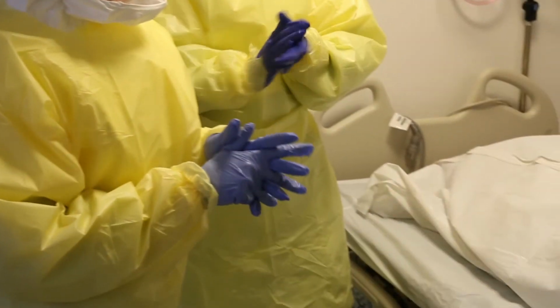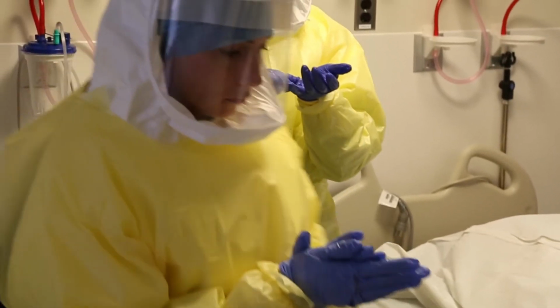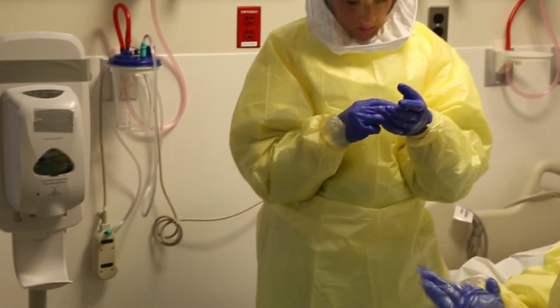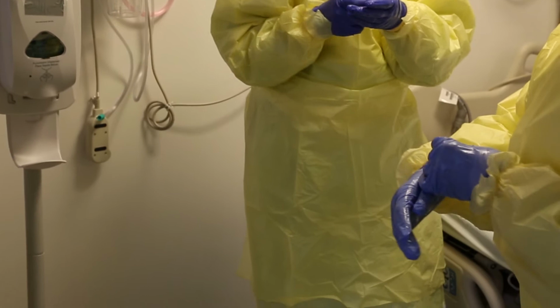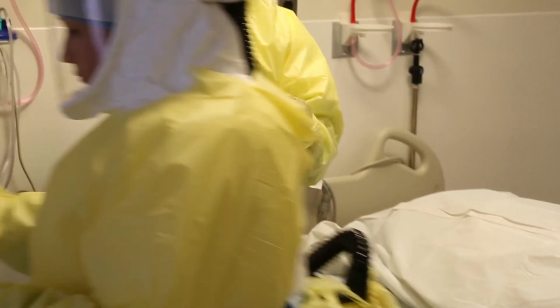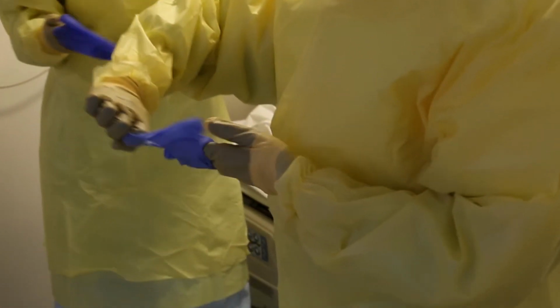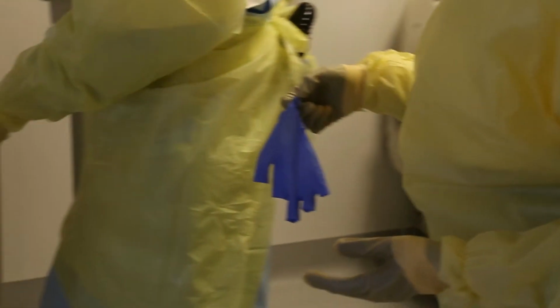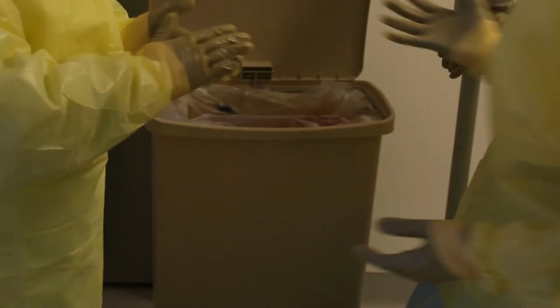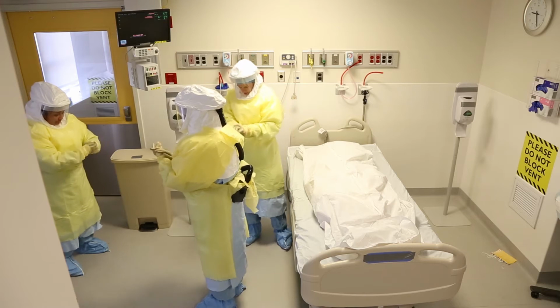Remove outer exam gloves. Visually inspect PPE for contamination.